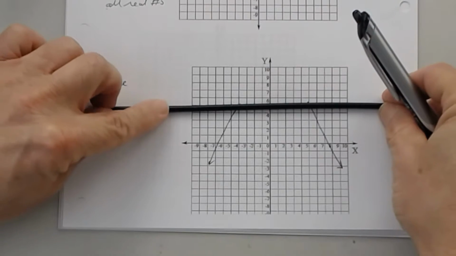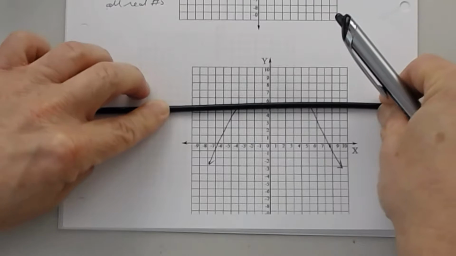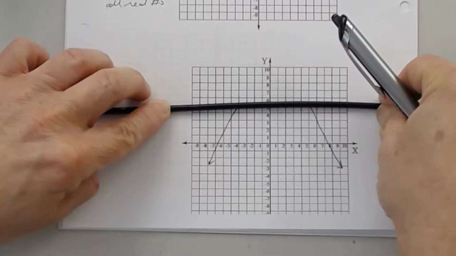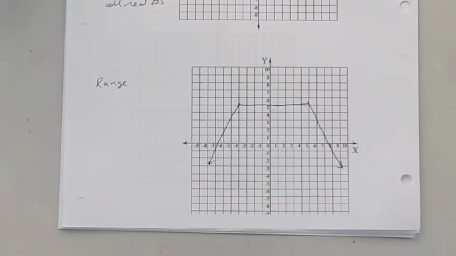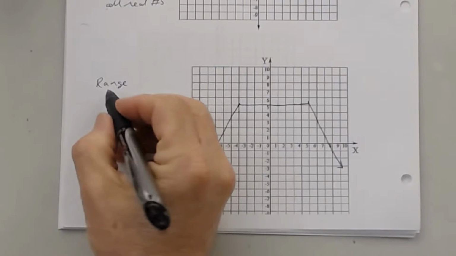Right here. What? Remember, we're talking about the range, which is a set of y coordinates. What is that y coordinate? 5. And when writing the interval, you always go from smallest to largest. So what are you going to write first?